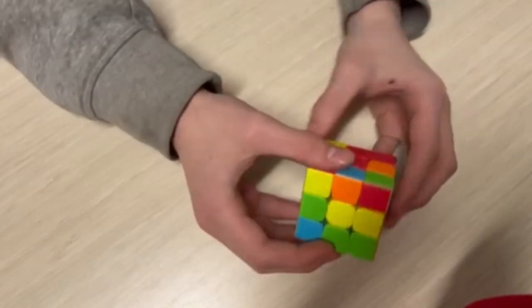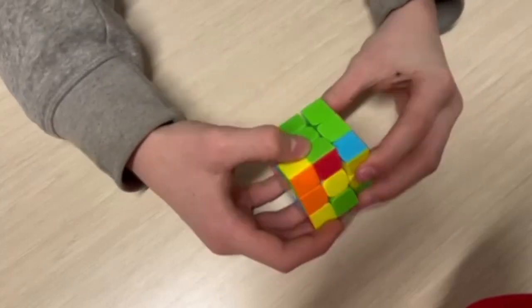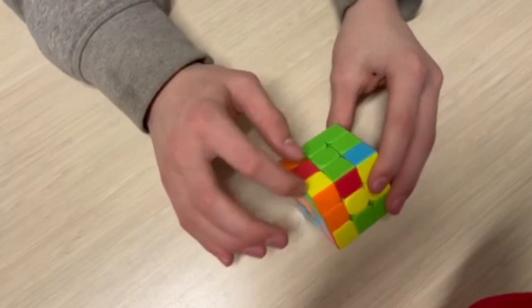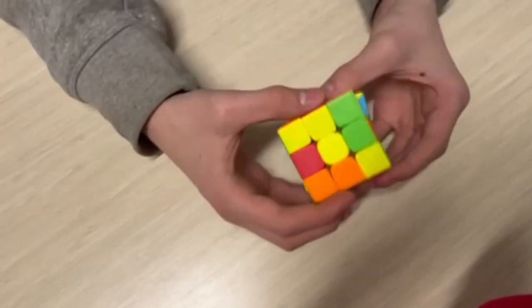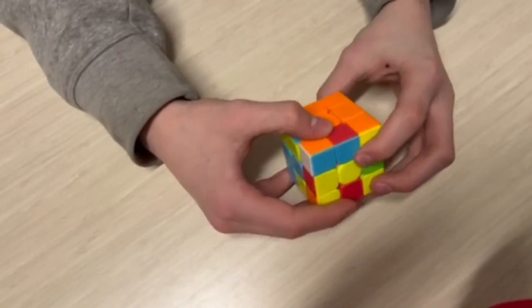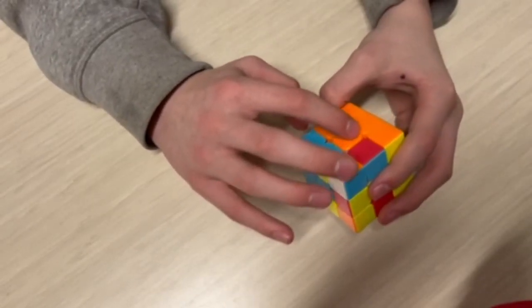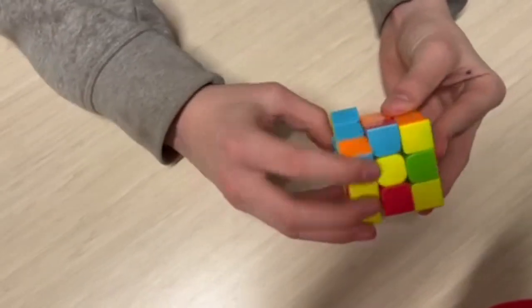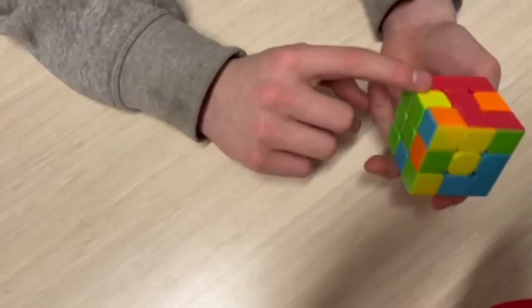And now we need to do the same with the green. So we'll turn it so that the green matches up with the green. And we'll do the same thing. So up, right, down, left. And now we'll look for more. So this one's also doing the same thing. So we'll do this. And then right here, since the orange is matching up with the orange, we'll do right algorithm to just go up, left, down, right. And that bottom layer is completed.